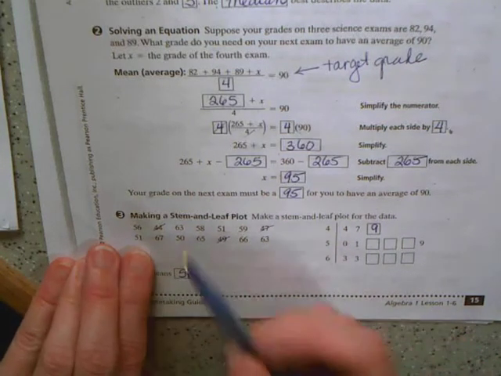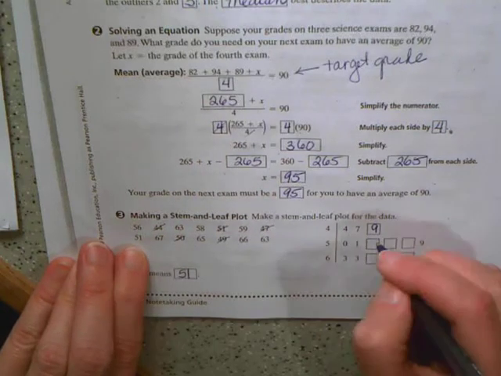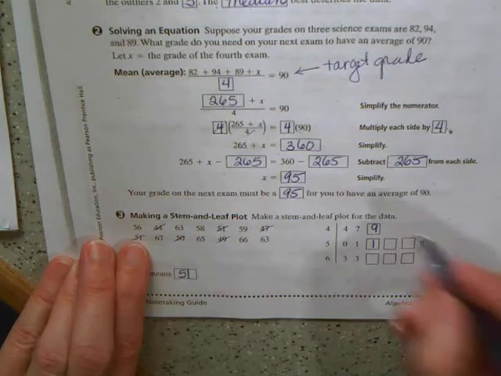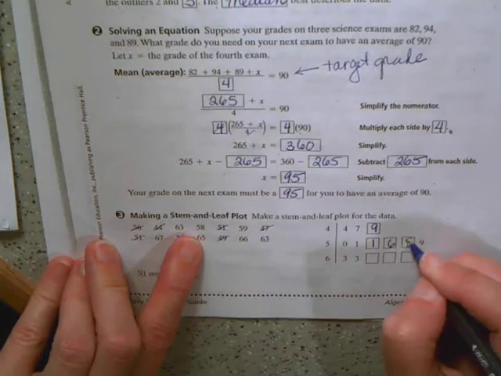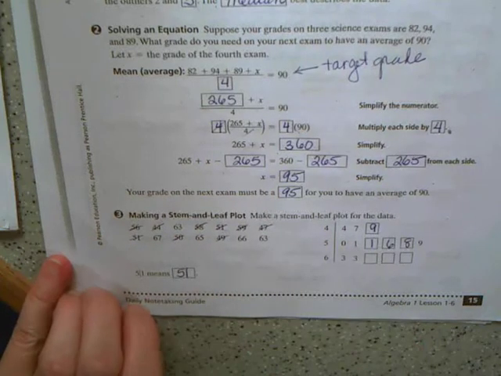Okay, now we have 50, 51. We have a second 51, so we do want to include that because we want to include every data value. And then we have, what's our next one? 56, 58, and 59 was already filled in for us.